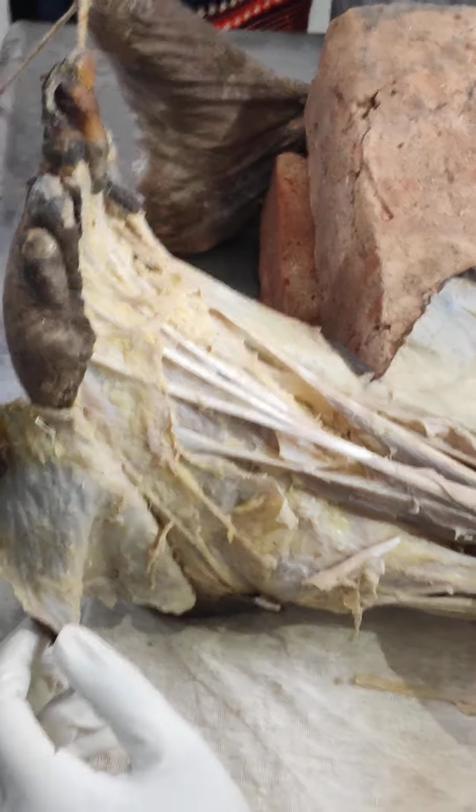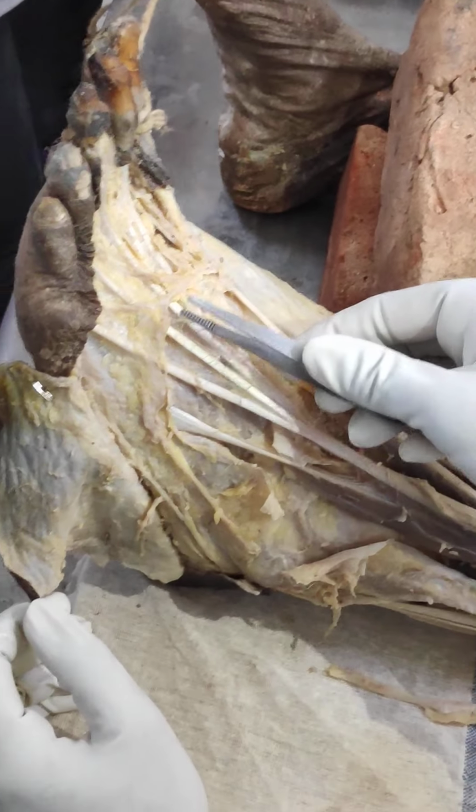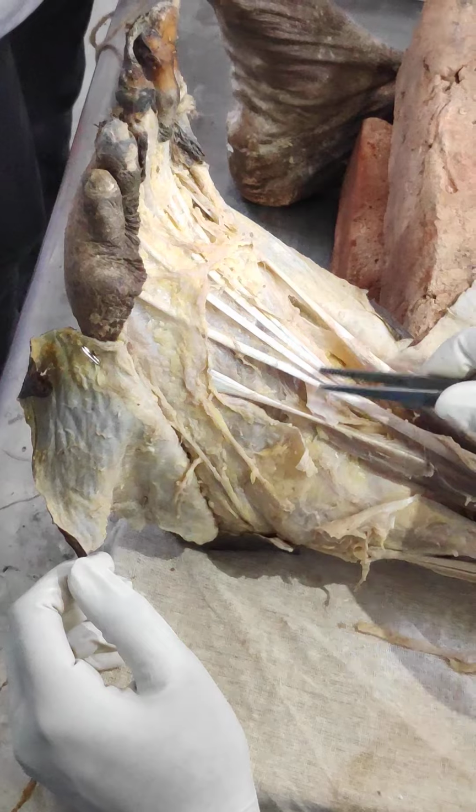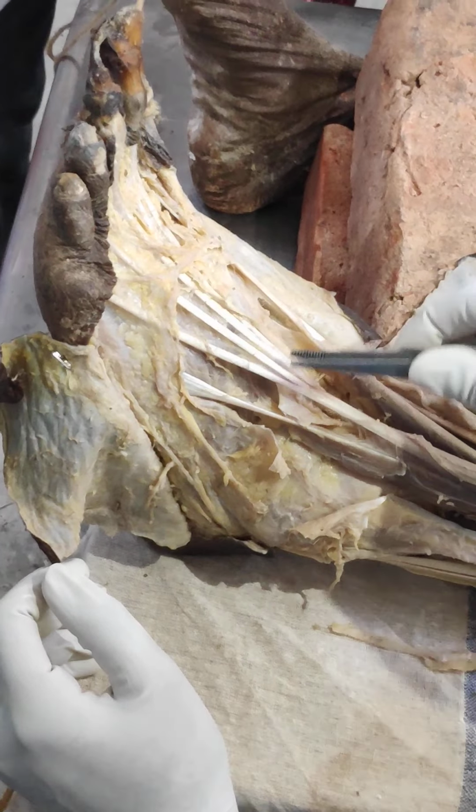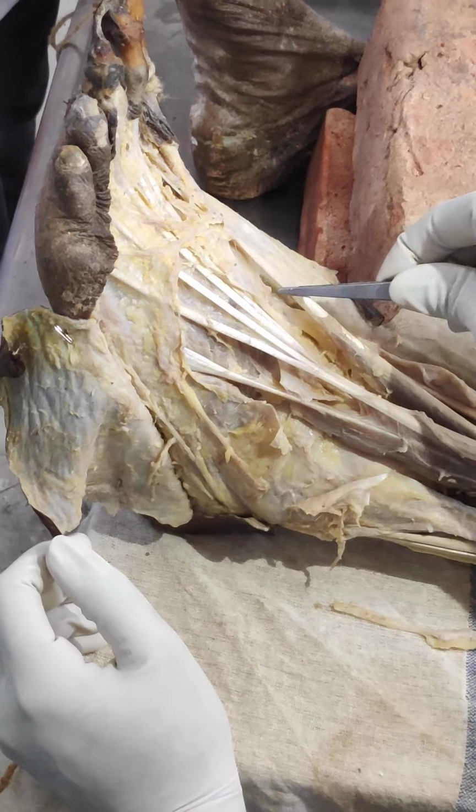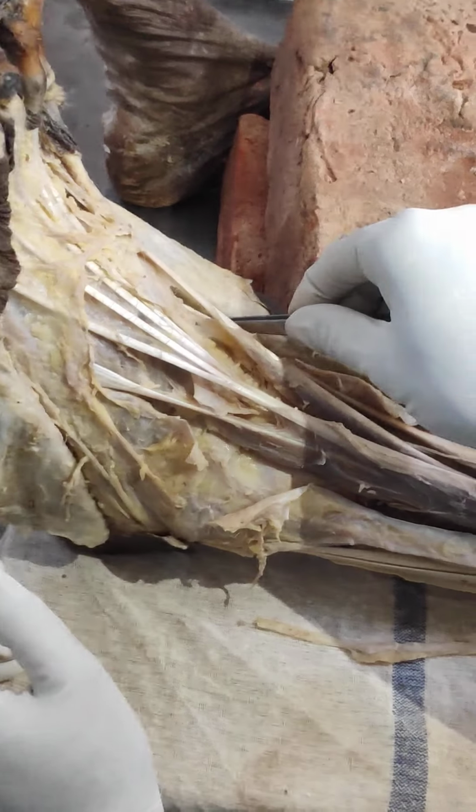Now coming to the dorsum of the foot. What do we see in the dorsum of the foot? I told you these are the tendons: tendons of extensor digitorum longus, peroneus tertius, extensor hallucis longus, and tibialis anterior.